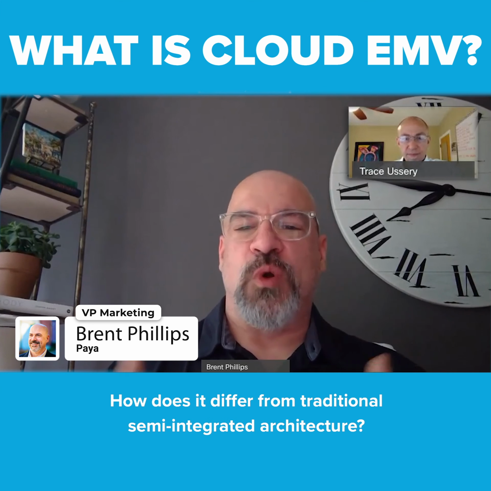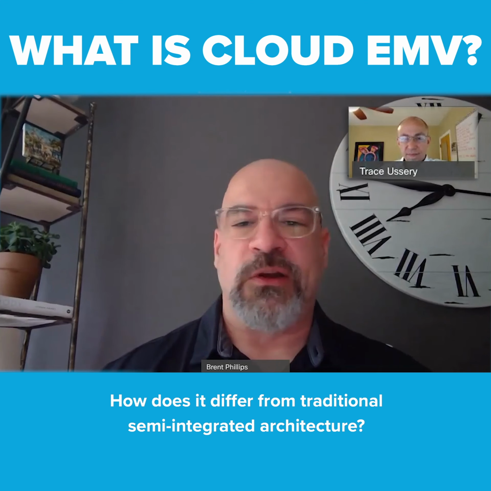Can you define Cloud EMV for us? And to qualify that, how does it differ from what we would have thought of as traditional semi-integrated architecture?